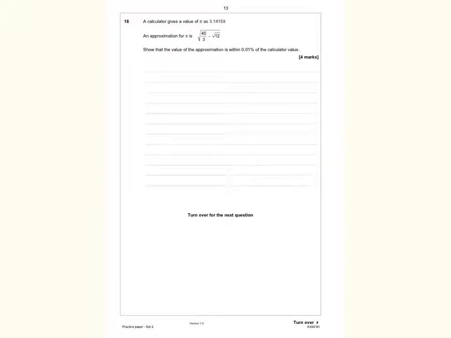Okay, question 16, we have a calculator gives a value of pi as 3.14159, and an approximation for pi can be found using this. Show that the value of the approximation is within 0.01% of the calculator value. So this is our main value, and we need to know what fraction of this is this. Okay, so let's write that out.